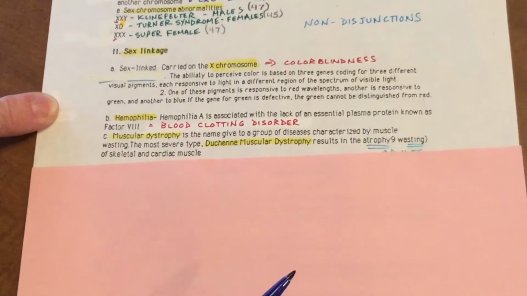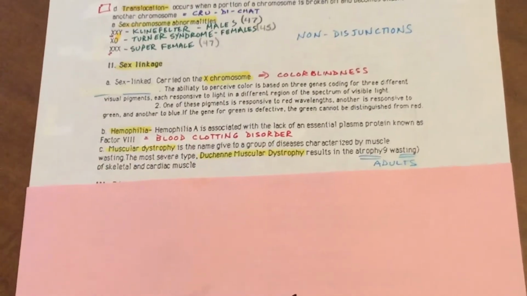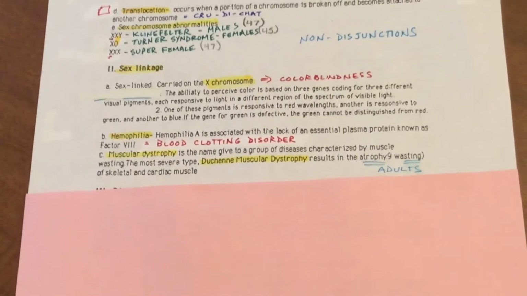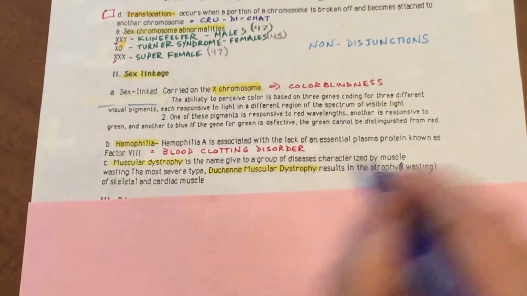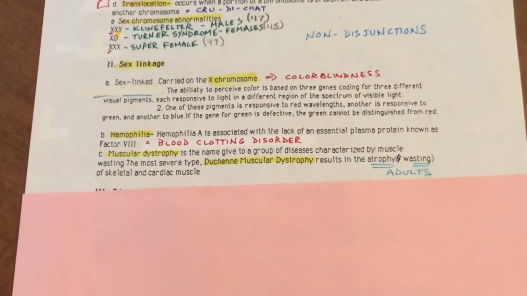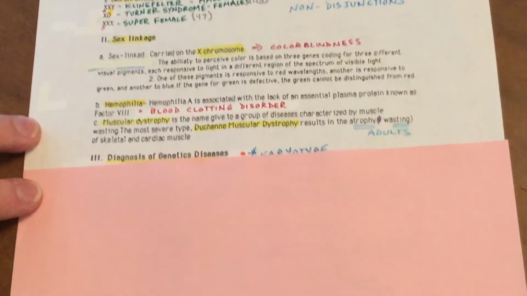Muscular dystrophy, there are a variety of different types. One is known as Duchenne muscular dystrophy. This is a late onset type of disorder, which will result in the atrophy and wasting away of your muscle tissue. Typically skeletal muscle starts first and eventually cardiac muscle, which would lead to an earlier than normal death.